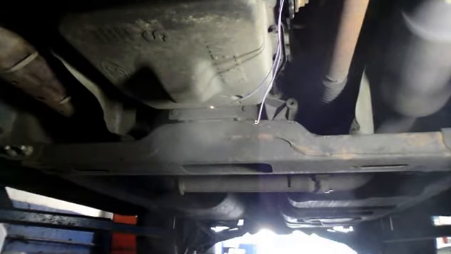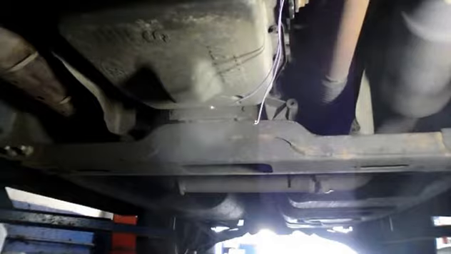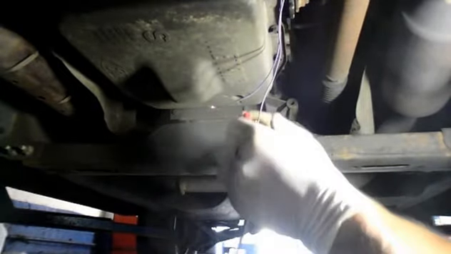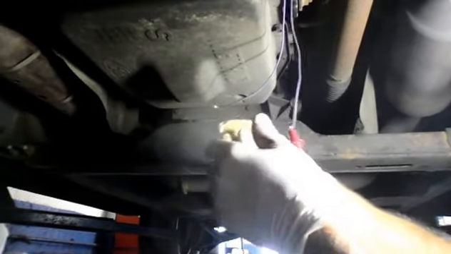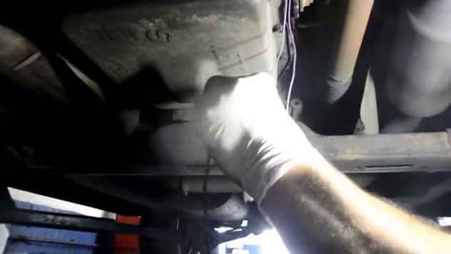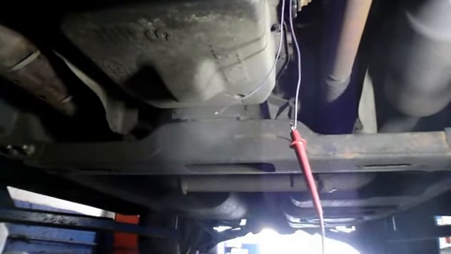We're going to turn on our ohm meter, and we're going to just connect into the ends of these wires like this. And then we're going to see what our reading is going to be.